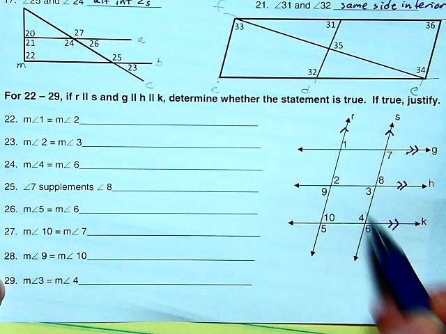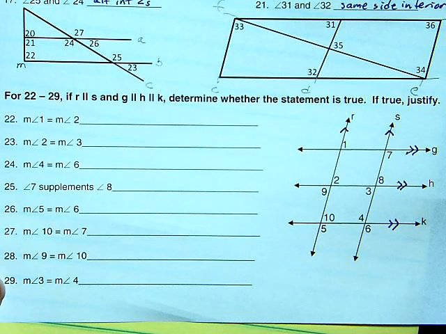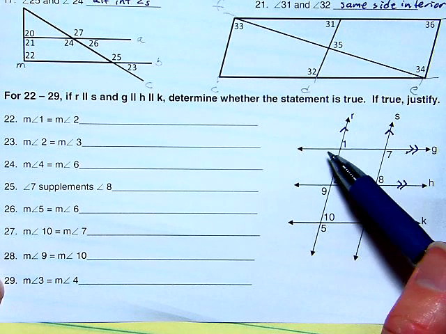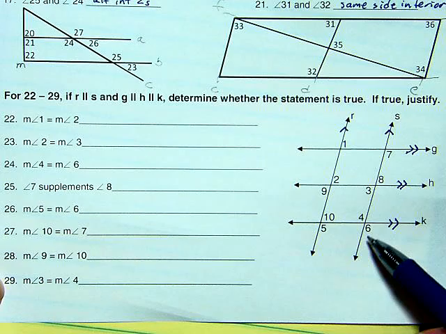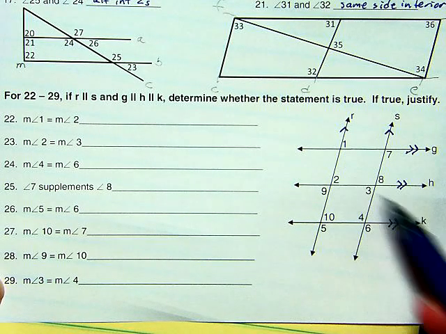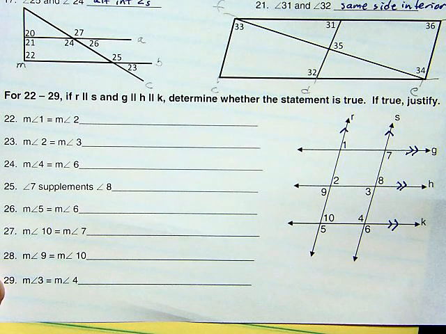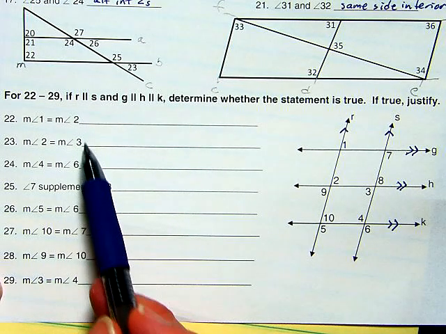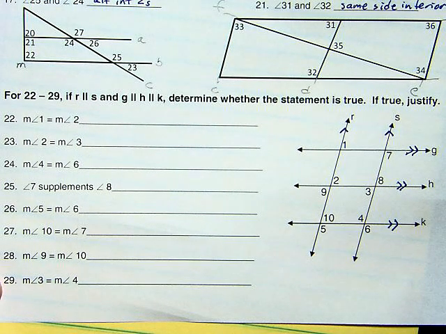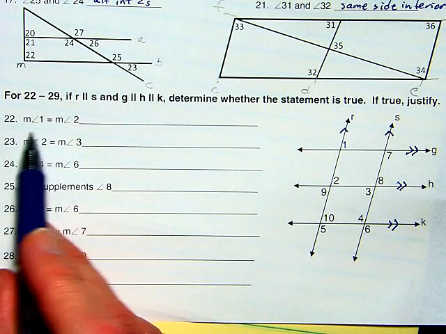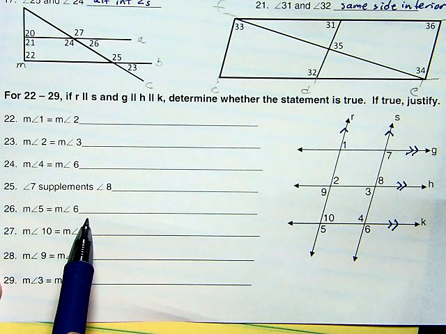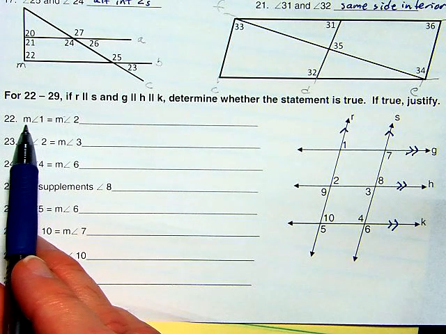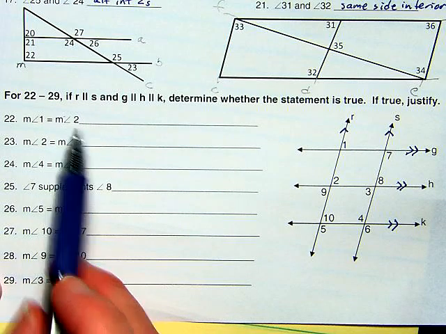Okay, so we end up having these 5 lines, and they create lots of angles. In fact, there are 1, 2, 3, 4, 5, 6 points, each of which have 4 angles. So we've got 24 angles in total, of which 10 of them are labeled, and for which we've got questions about those 10. We need to determine whether or not the statement can be justified as being true. And let's start. Does the measure of angle 1 equal the measure of angle 2?